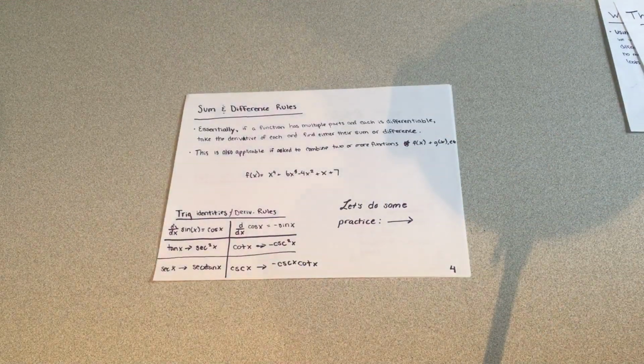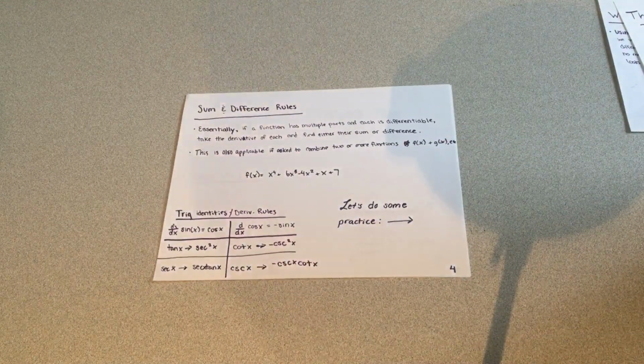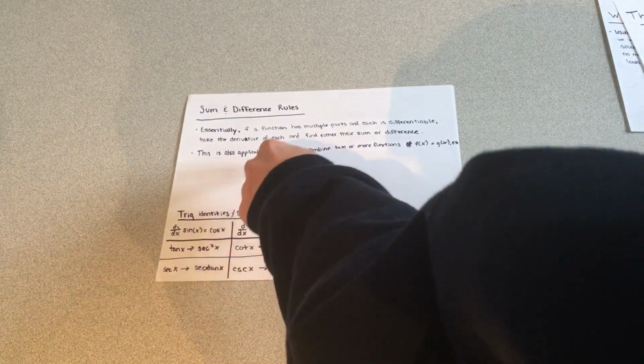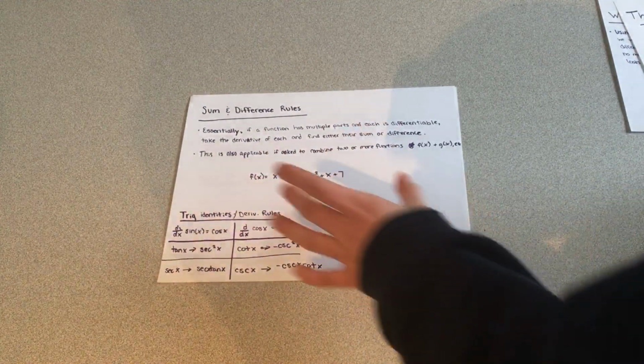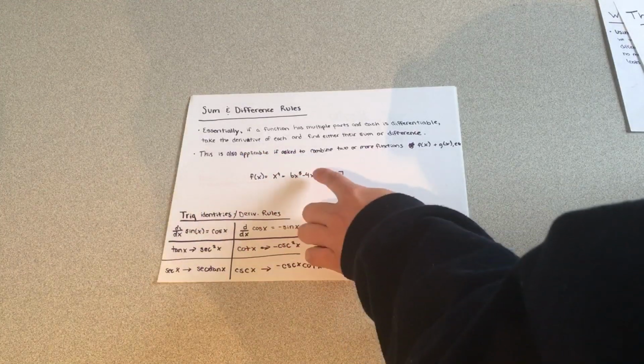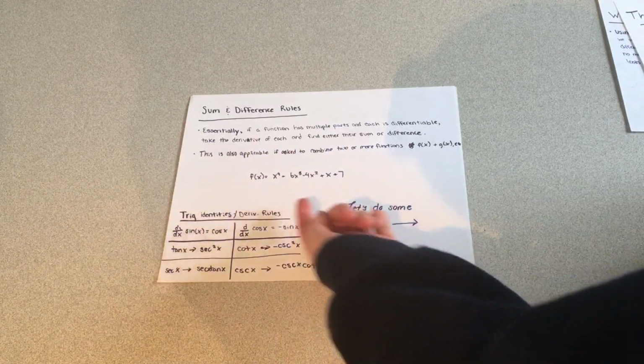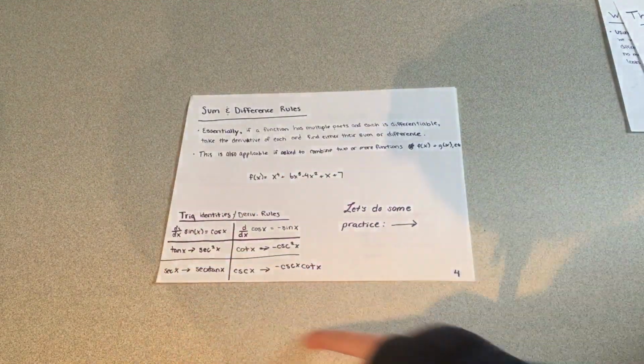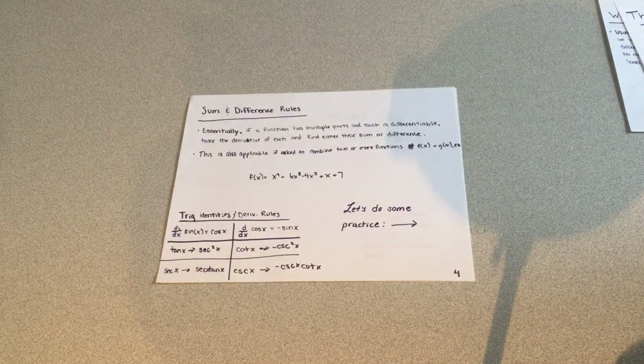So an example of how this might look, a question like this, to derive this, we can obviously see many different parts in this equation, and we would differentiate each using a different rule, the power rule, the constant rule, and then we would from there get the derivative of the function overall.